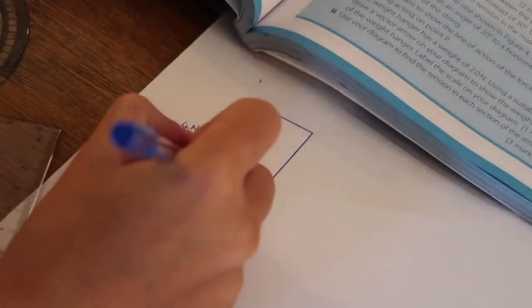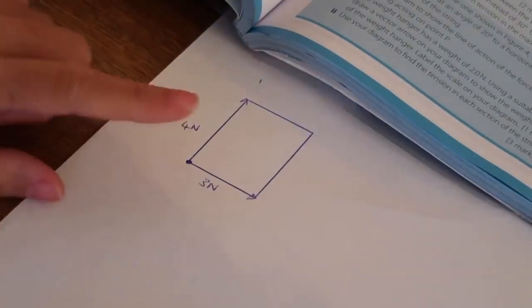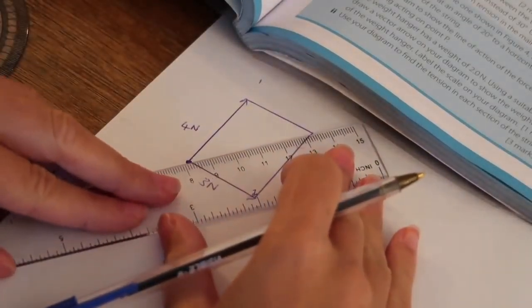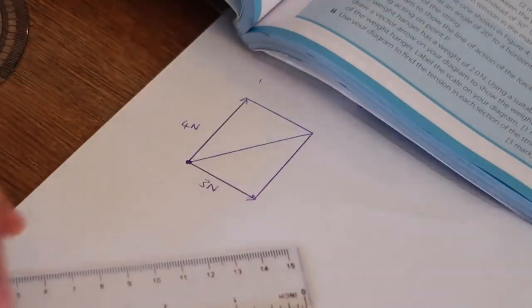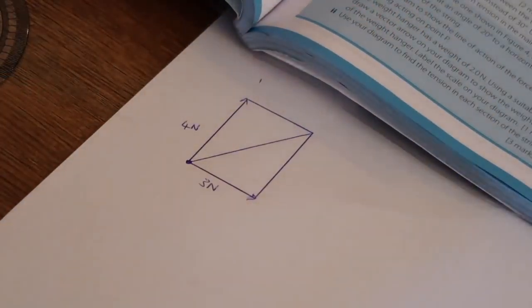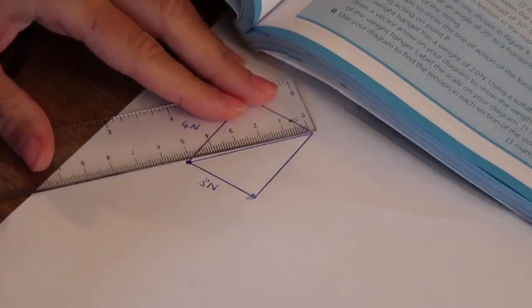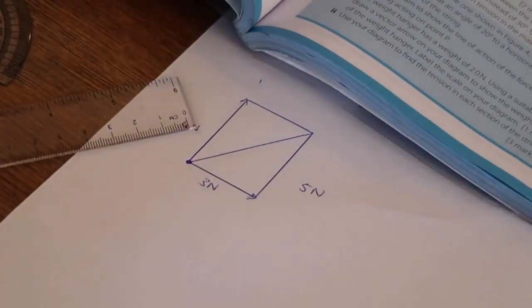And then in order to find the resultant force, all you have to do is join the corner of that parallelogram to where the forces originated from. We're just going to draw a nice straight line. You must use a ruler for this. And then in terms of working out the magnitude, just measure the length of that line. Yeah, and that's 5. So your resultant force is 5 newtons.